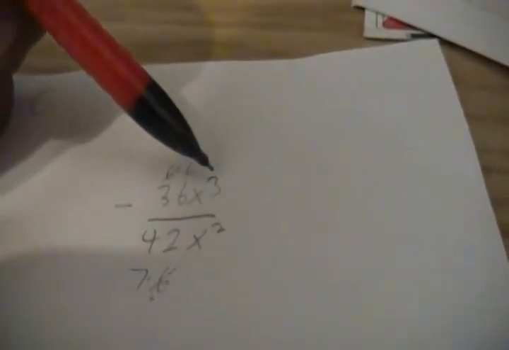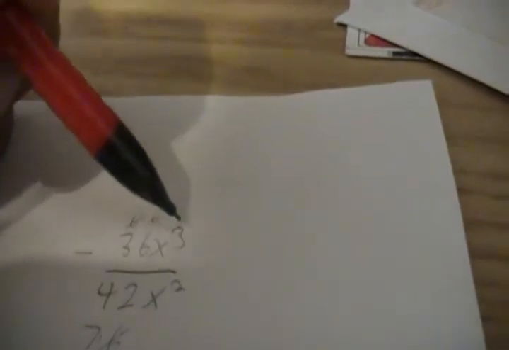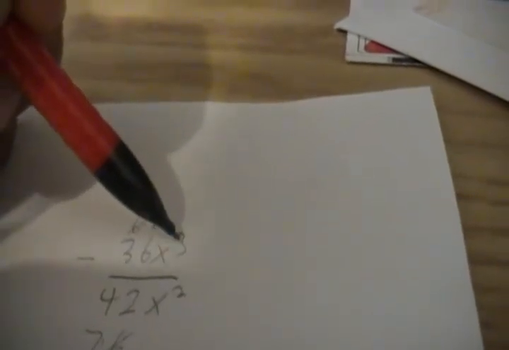Whenever you're dividing two variables, what you do is you subtract the exponents. Or another way to look at it is that you just cancel. So we have x squared and x cubed. The 2 cancels, and then 3 minus 2 is 1.